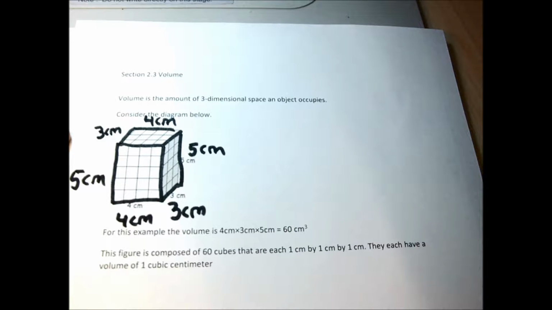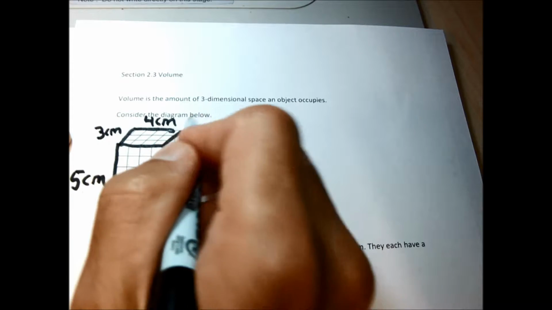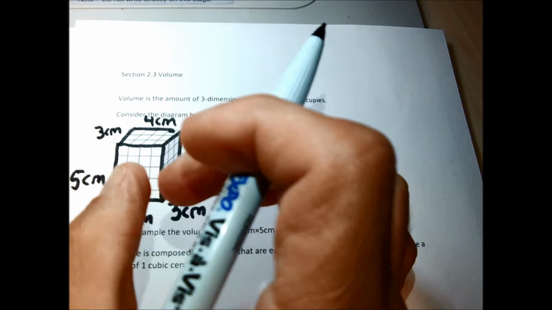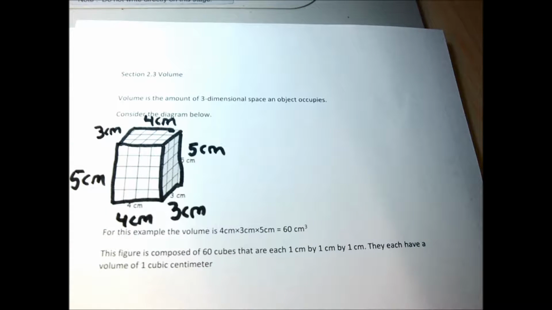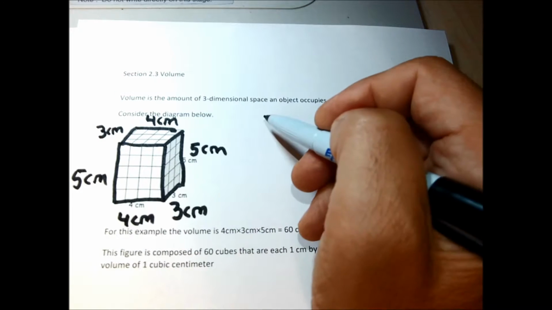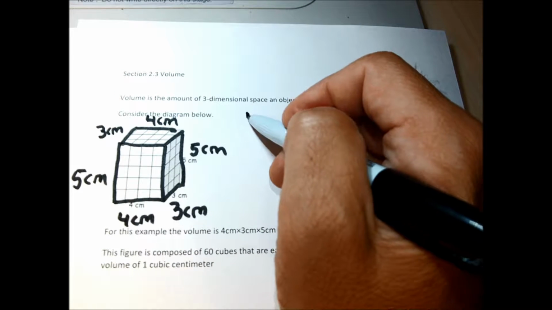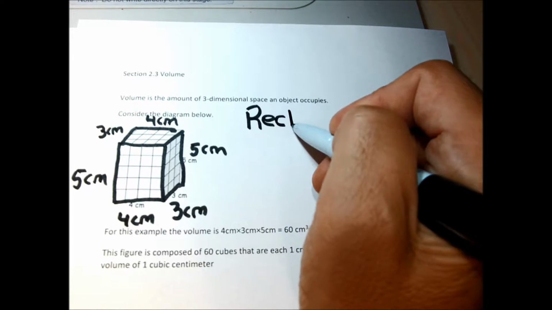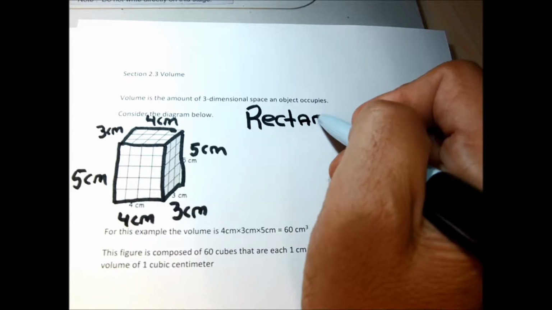So each of the sides of this box are composed of rectangles, and I cut those rectangles up into little squares. Well, I didn't really do this. I copied this from somewhere on the internet. But nevertheless, each of the sides is a rectangle. And so if I was naming this, I need to give somewhere in its name a rectangle.